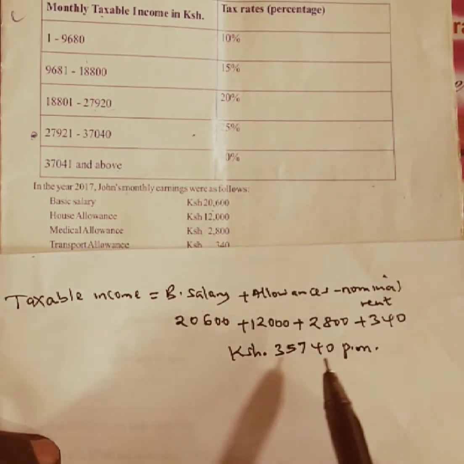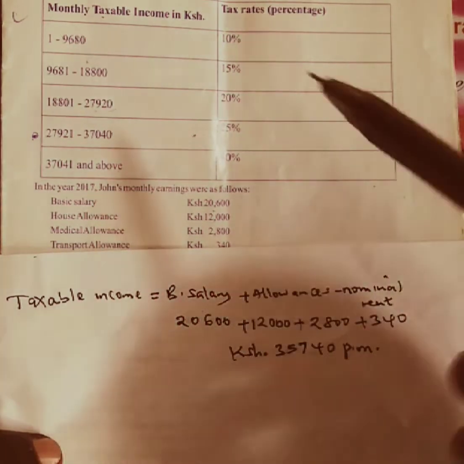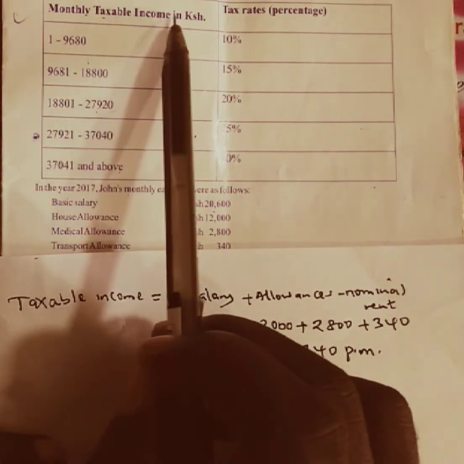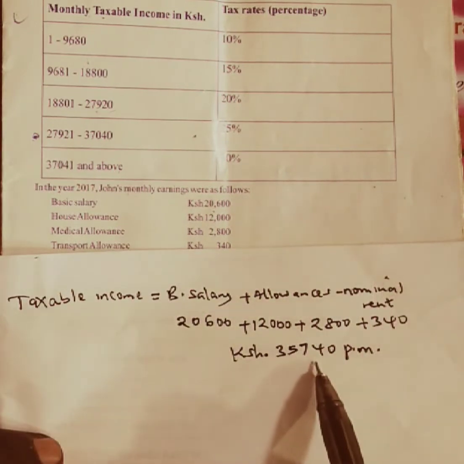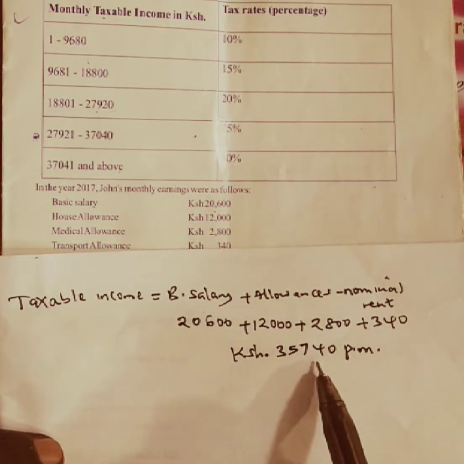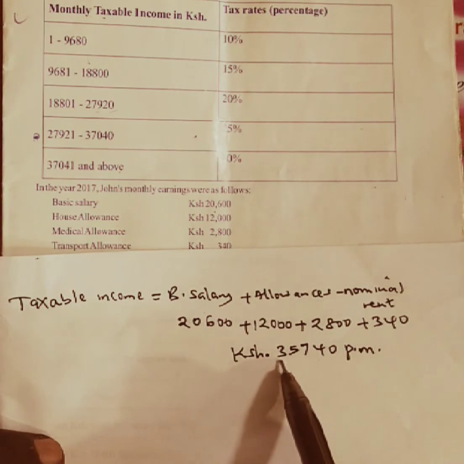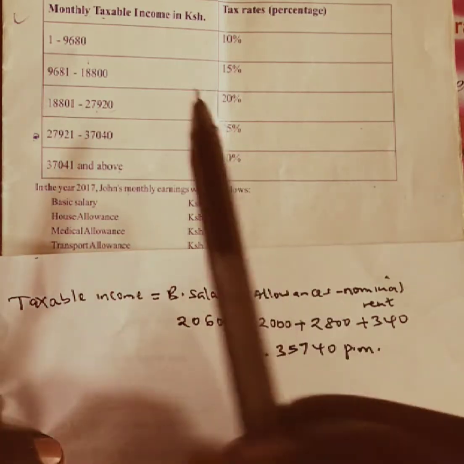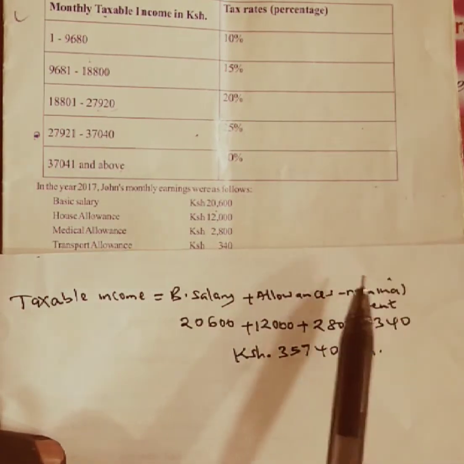Once you have gotten your taxable income, you have to go to the table and check on the left hand side if the units that are given in the table correspond to the units you have under taxable income. And in this case, what we have is Kenyan shillings, that is taxable income in Kenyan shillings per month, and the table is in Kenyan shillings per month, and therefore we don't change anything.